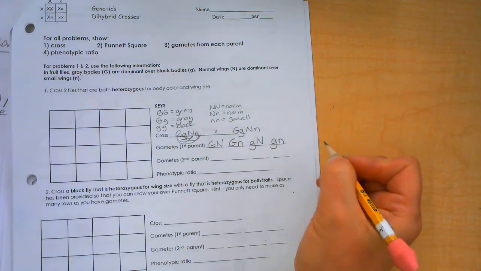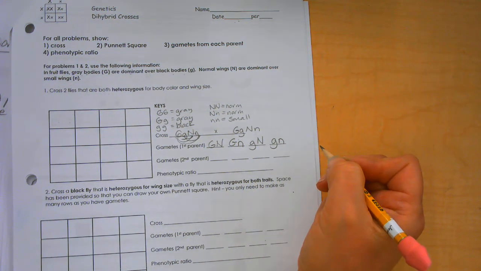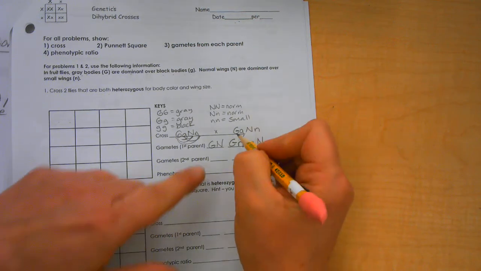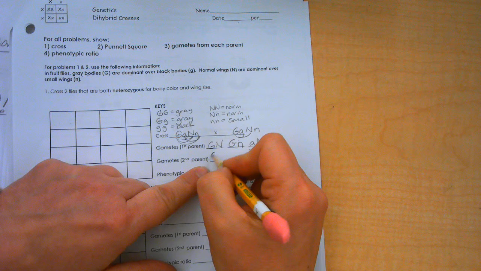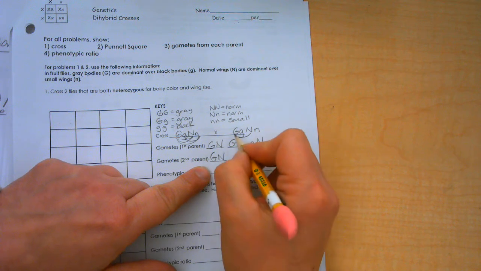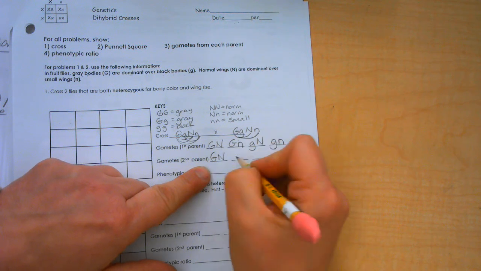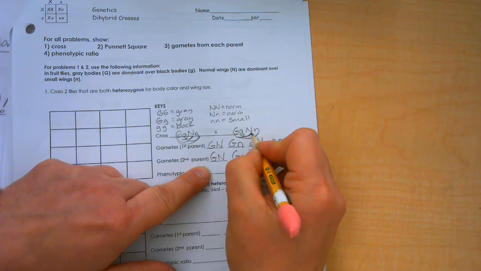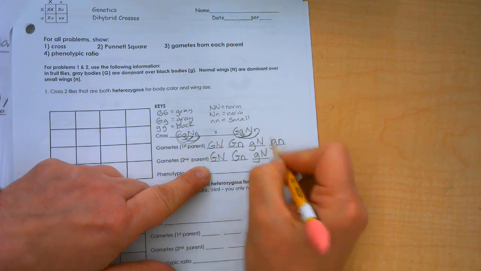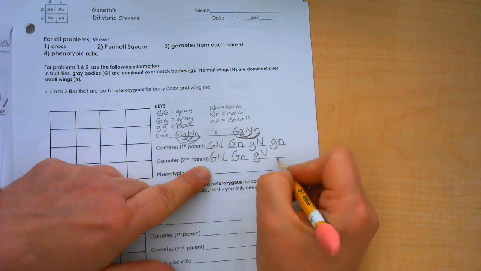Those are the four possible combinations. Let's do it again for the mom. Big G, big N. Big G, little n. Little g, big N. Little g, little n.